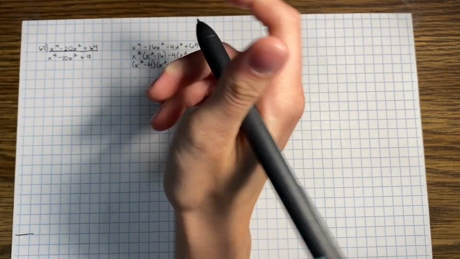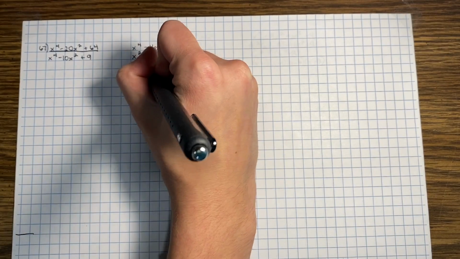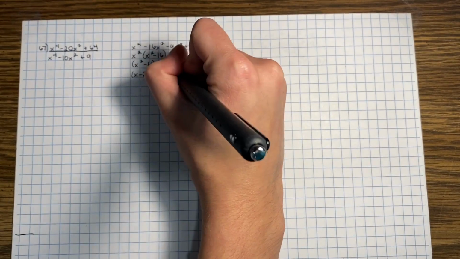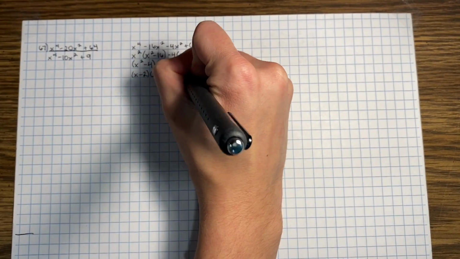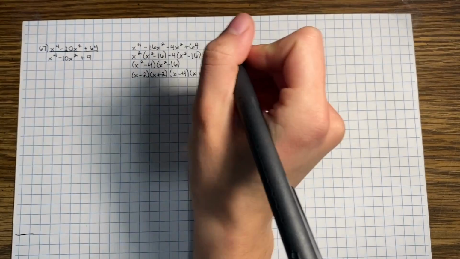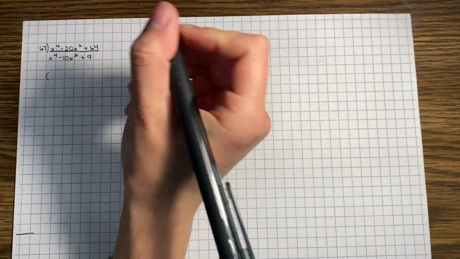Those can be broken down even further into x minus 2 and x plus 2, and for x squared minus 16, x minus 4 and x plus 4. So right there is your numerator, so I'm going to go ahead and put that right here.